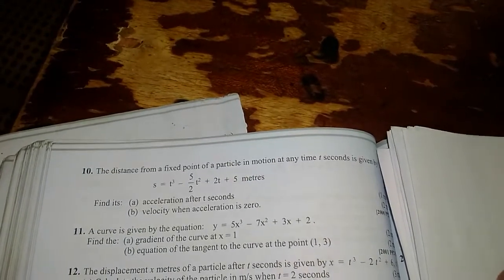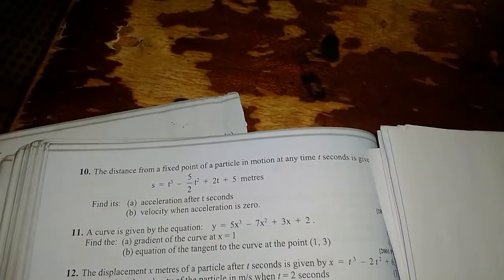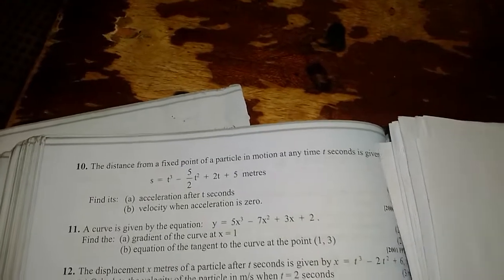This is question 11. A curve is given by the equation y equals 5x cubed minus 7x squared plus 3x plus 2. The question says find the gradient of the curve at x is 1, then the equation of the tangent to the curve at the point (1, 3). So you are supposed to do this.